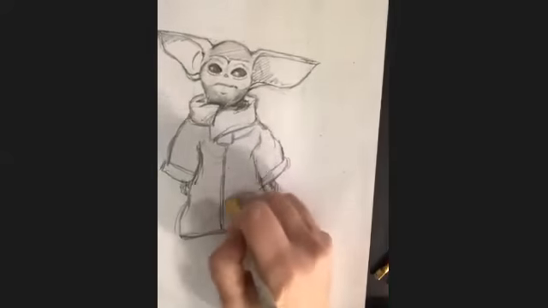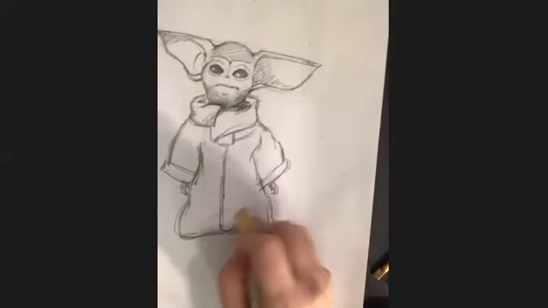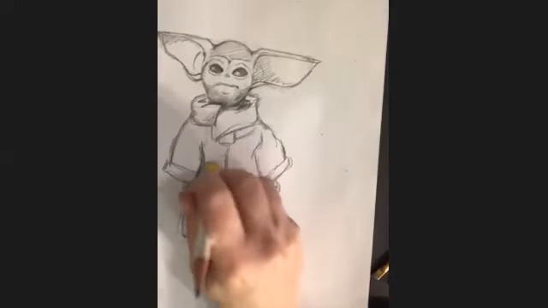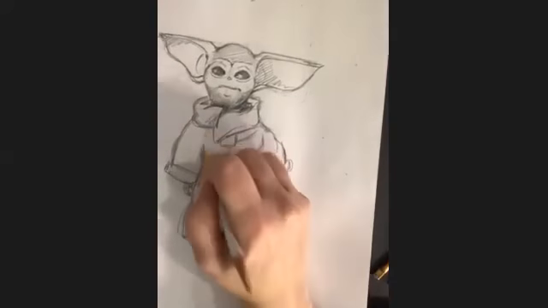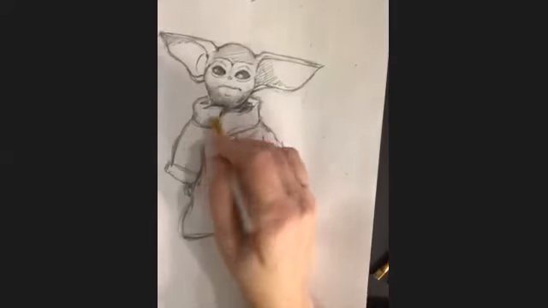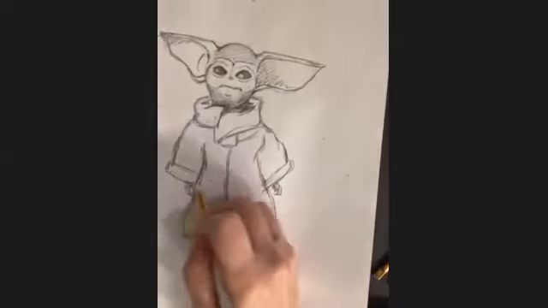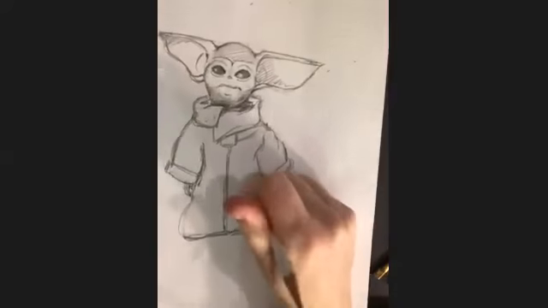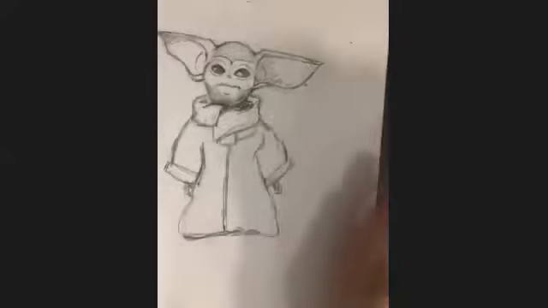But at this point, I'm going to go ahead and erase all of my ruler lines, my circles, my angles, all that stuff, and get that out of the way so I can see what I have here. All right.